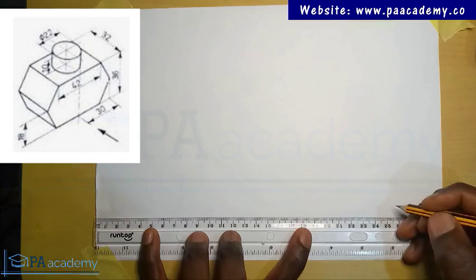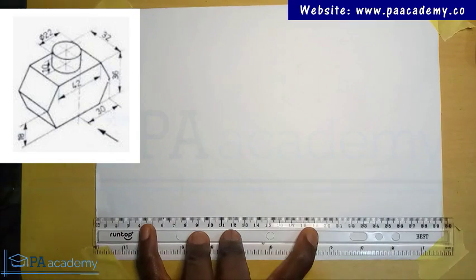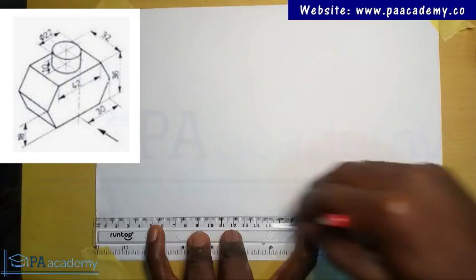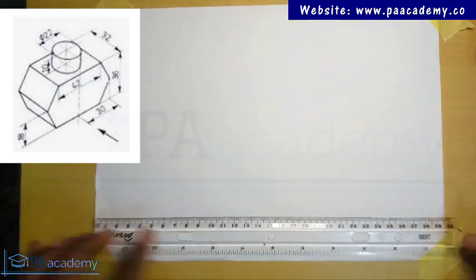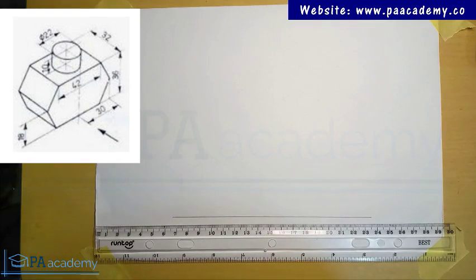Alright, so I'll just be drawing my straight line. This is the line I'll be making reference to. Also, take note that in this video I'll be making all the lines bold. However, when you are drawing yours, take note of where you are going to be using thin lines, that's the construction lines. I'll be making everything bold so that it can be visible for you. Alright, so that will just be the reference line I'll be making use of in this drawing.